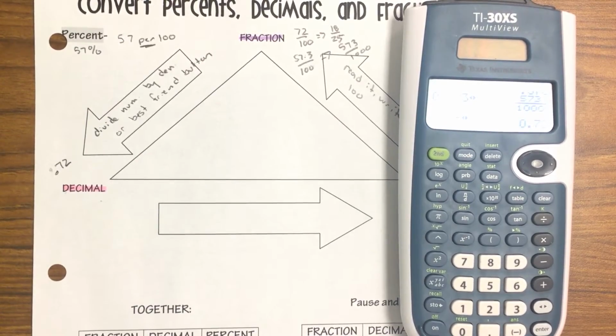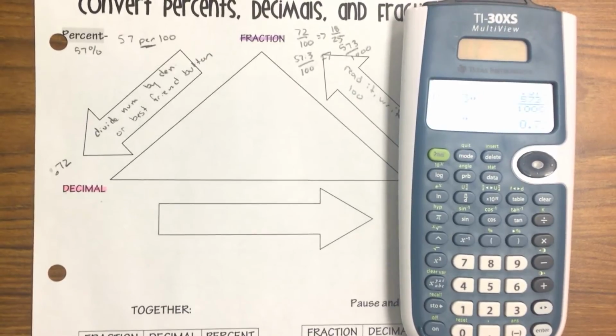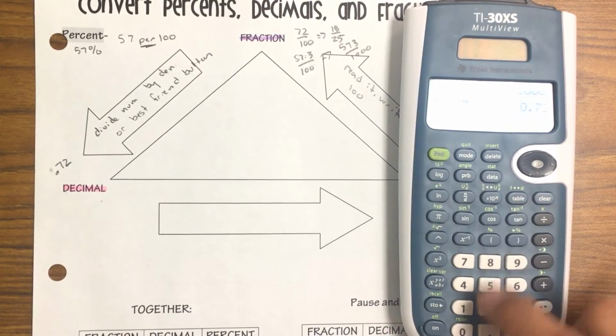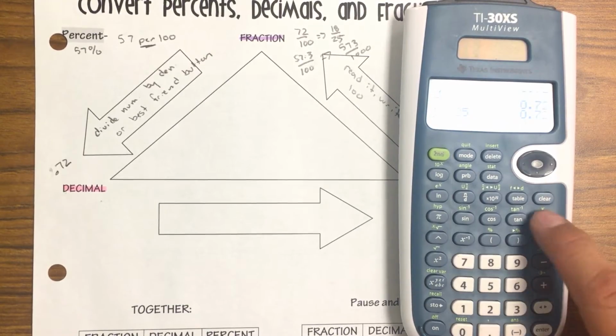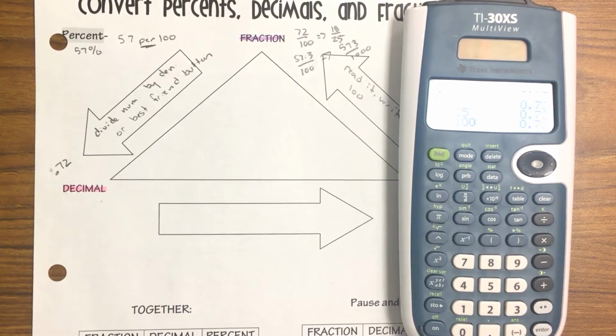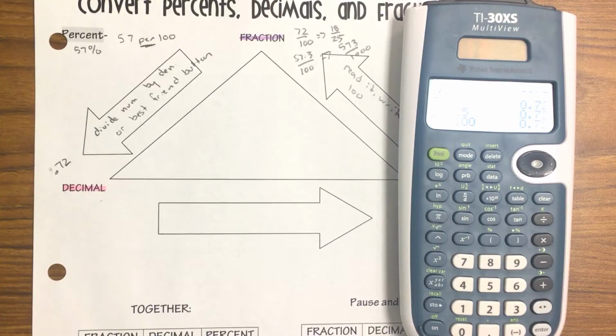And what's cool about this is if I use 18 over 25, I'm going to get the same decimal. Because really, 18 over 25 is the same number as 72 over 100. So if I write 18 over 25, and I hit my best friend button again, it's going to say 0.72. If I say 18 divided by 25, 0.72. If I say 72 divided by 100, 0.72. It's going to keep giving me the same answer over and over again.